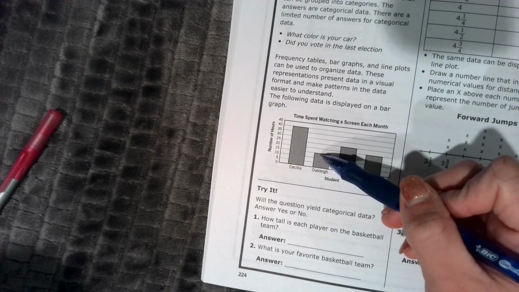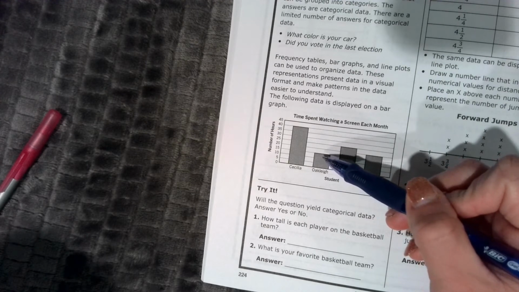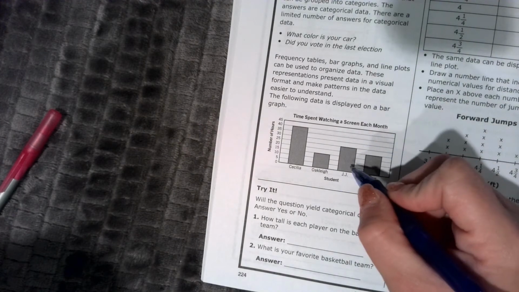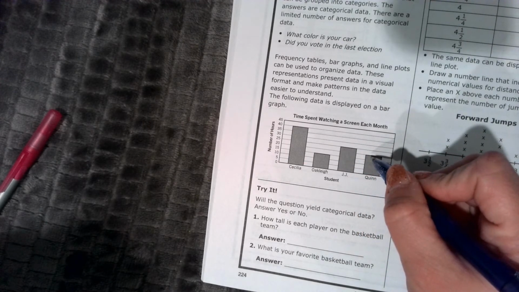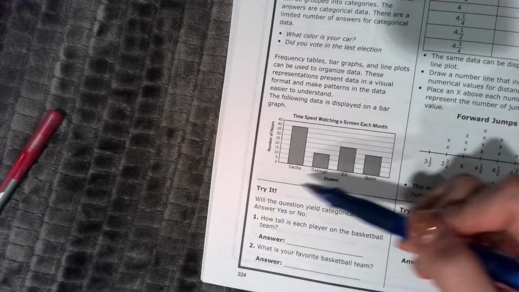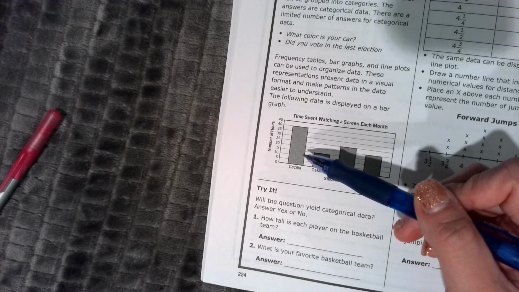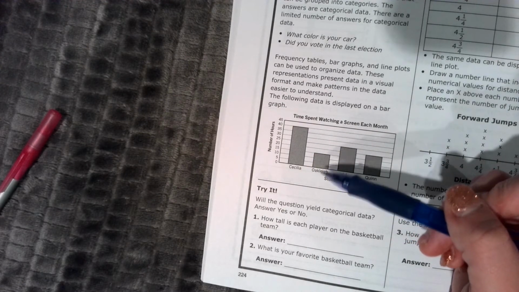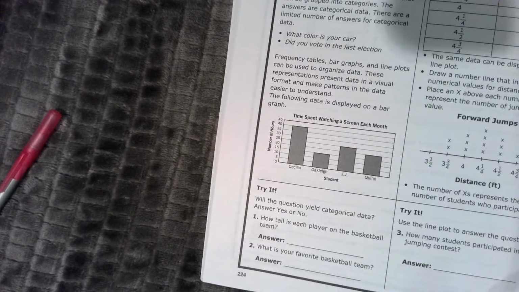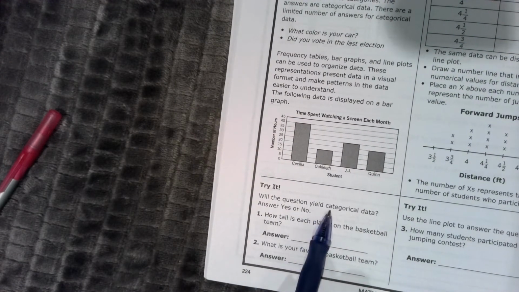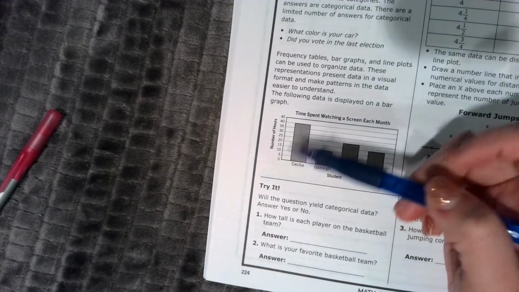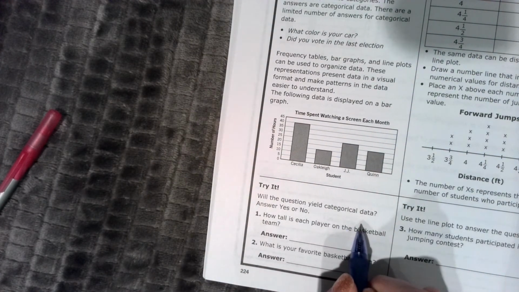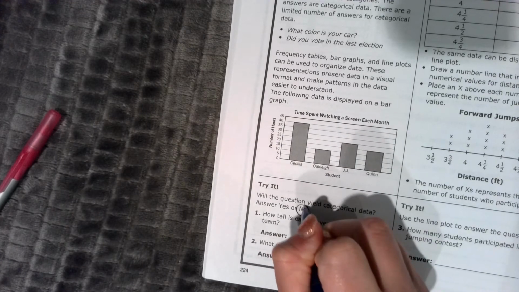Okay, looking at Oakley, spent about 15 hours. Okay, and JJ, let's see, 25 hours, and Quinn is going to be at 20 hours. Okay, so clearly this visual shows you that Cecilia has watched the most TV for that month, and Oakley has watched the least amount. Let's look at our questions down here. It says, will the question yield categorical data? Yes or no? Well, this is the data represented. Okay, is there numbers on the chart? Yes, there are. Okay, so is it categorical data? Yes or no? I'm going to say no.